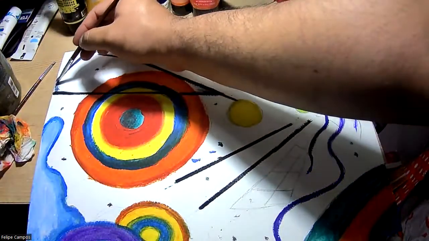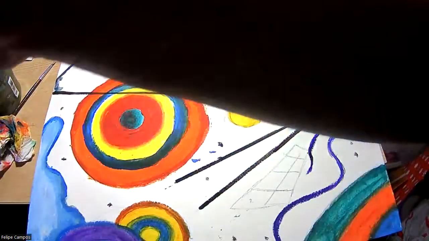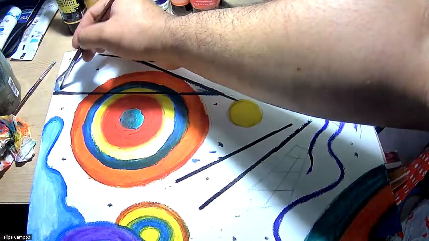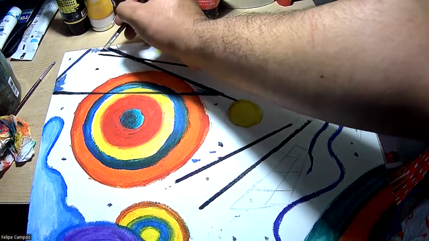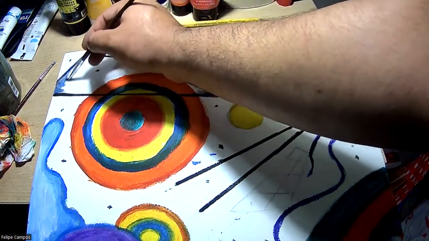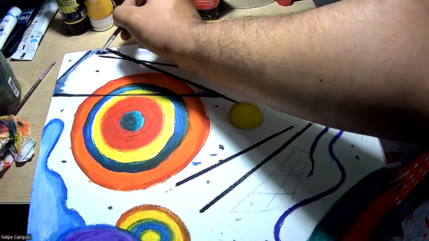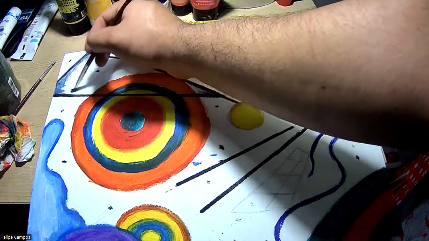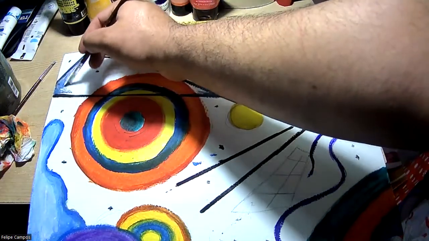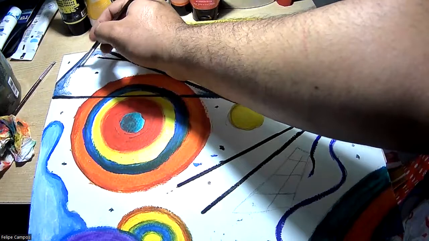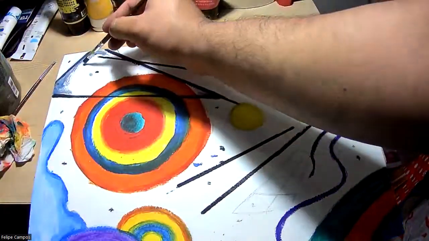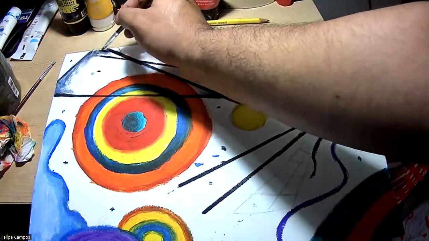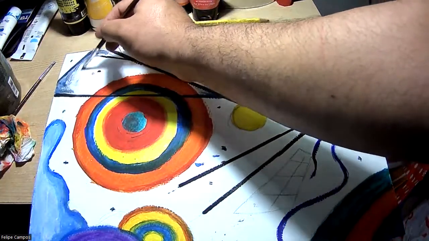Kind of fill that in with blues. You see hints of blues in there. And I'm using a wet brush, and it's drying out, so it's creating this sort of foggy, scratchy look, like watercolor. Look at that.